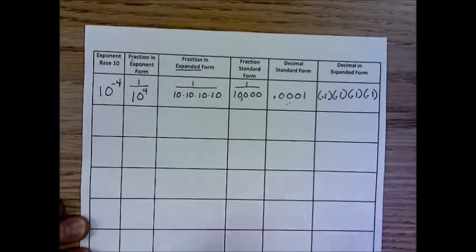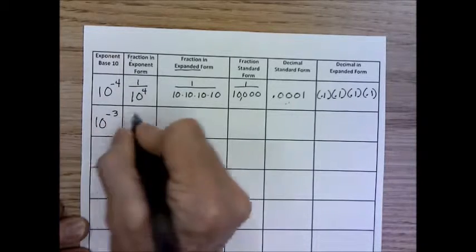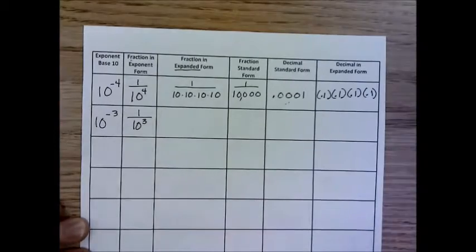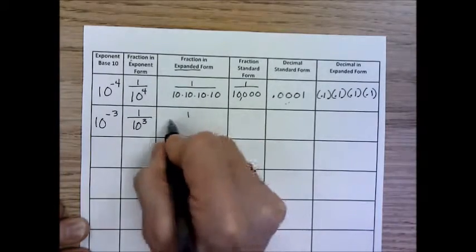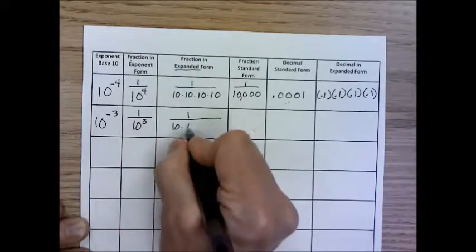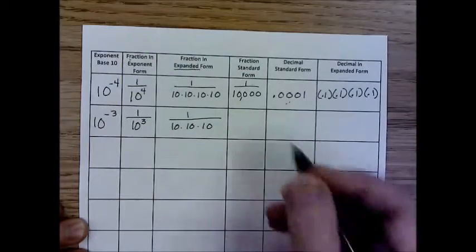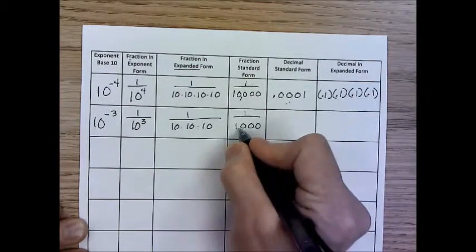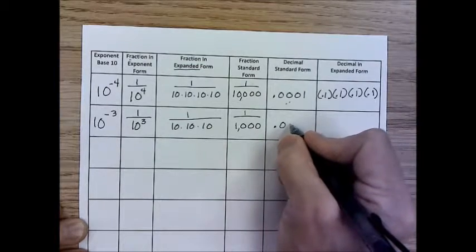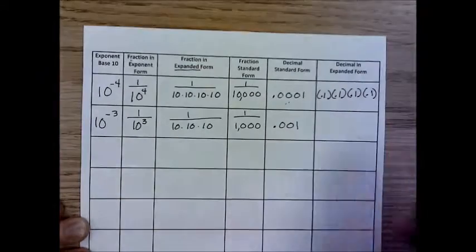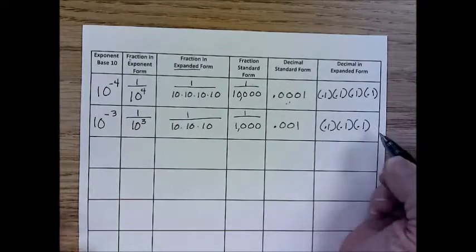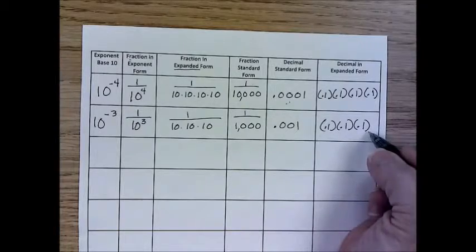All right? If we have 10 to the negative third, that would be the same as 1 over 10 to the third. And our exponent becomes positive once we put it in the denominator. In expanded form, we would have 10 times 10 times 10. Writing it in standard form, that would be 1 over 1,000. As a decimal, that would be 0.001. And in expanded form, that would be 0.1 times 0.1 times 0.1.